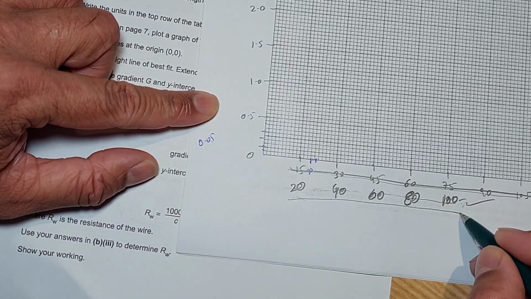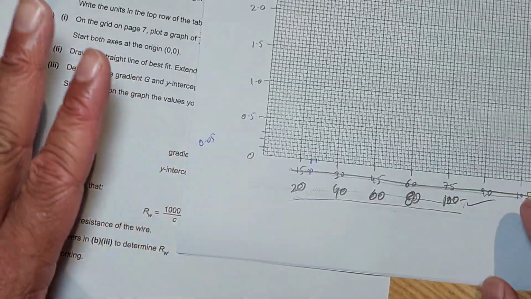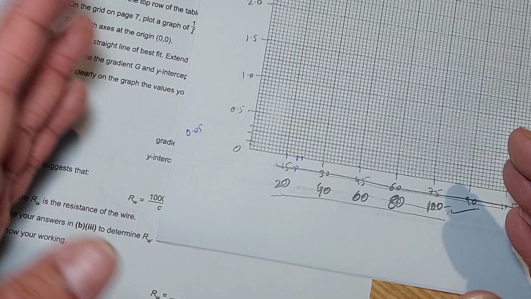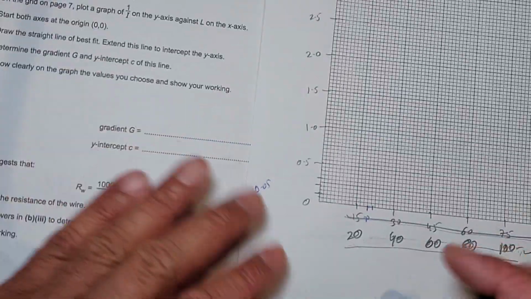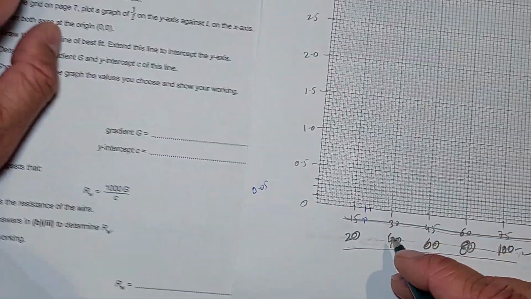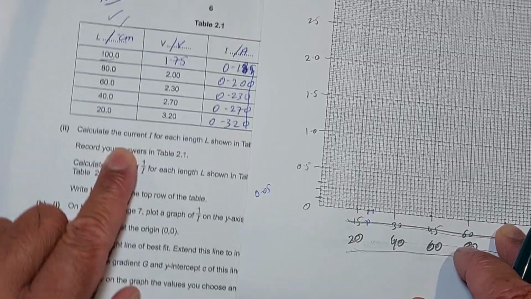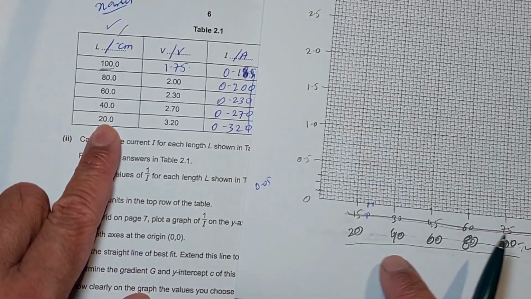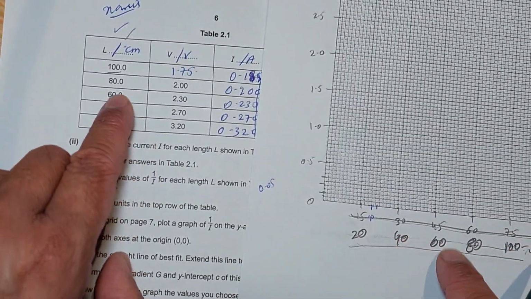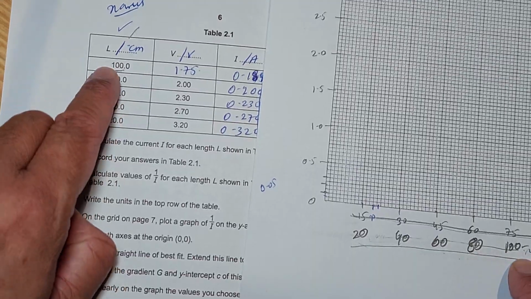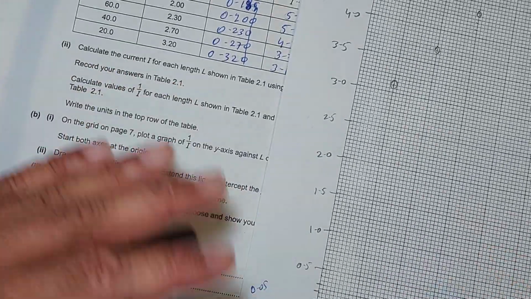But this makes it easier. It's not very accurate, but it's more than half the scale, so it fits the bill, and we could use that. And besides, the second thing is it's got nice whole numbers. Look at this: 20, 40, 60, 80, 100. Perfect. So there's not going to be too much struggle.